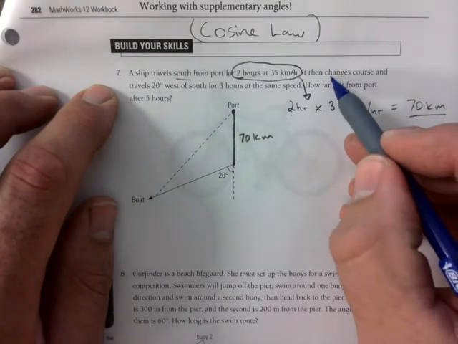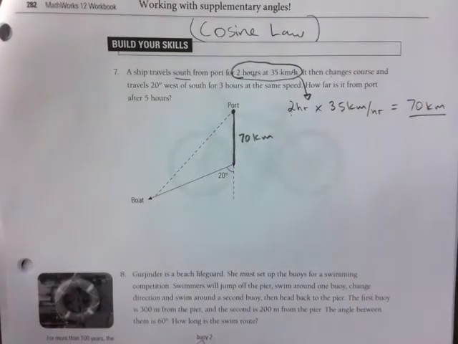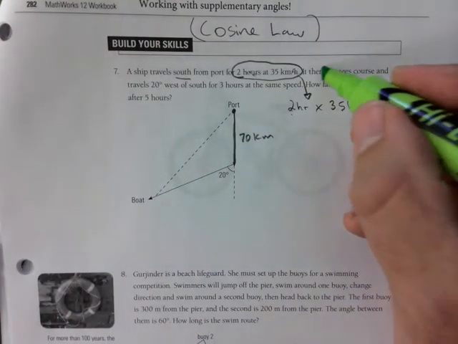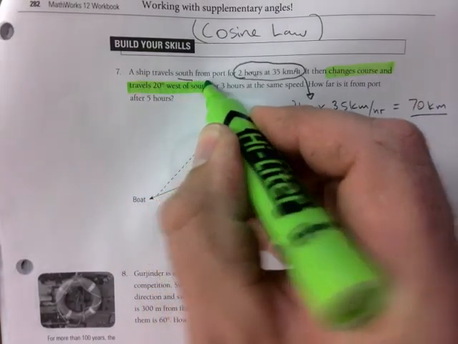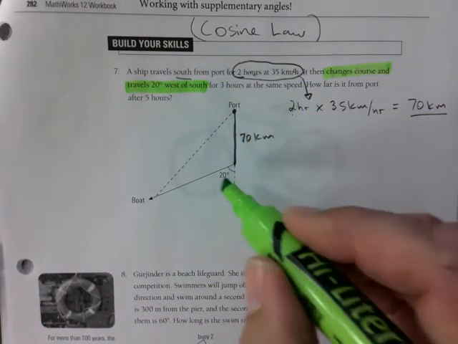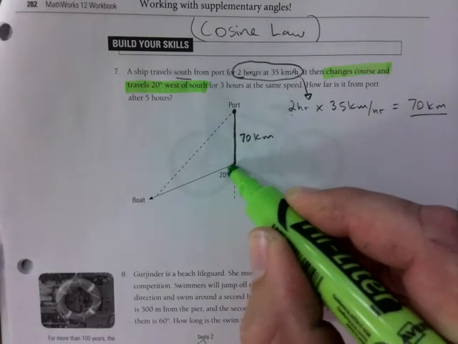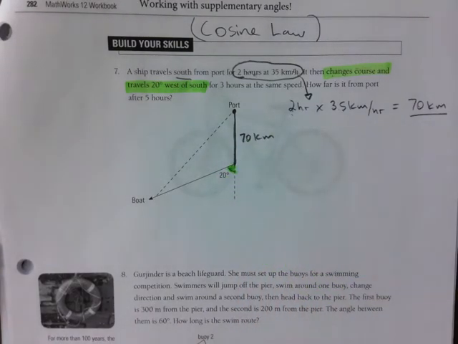It then changes course. Watch this. It changes course and travels 20 degrees west of south. So that's this angle right here. Okay? That angle right there is what that is representing. Do I spend the time to explain that to you?